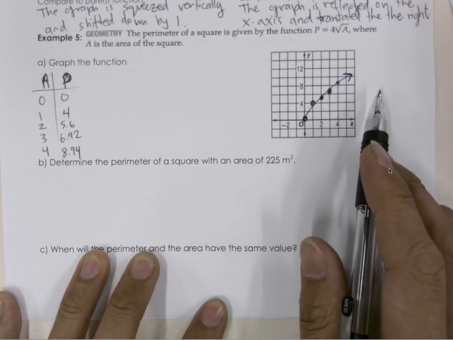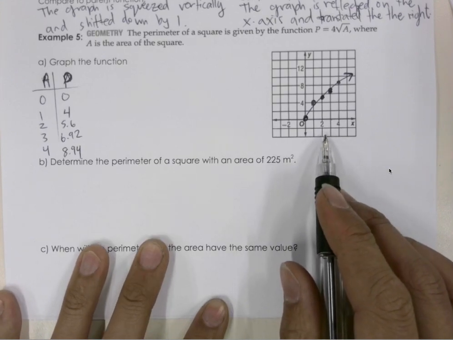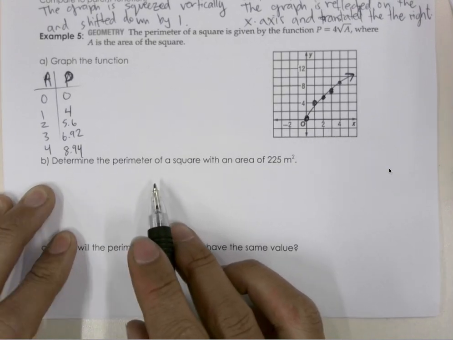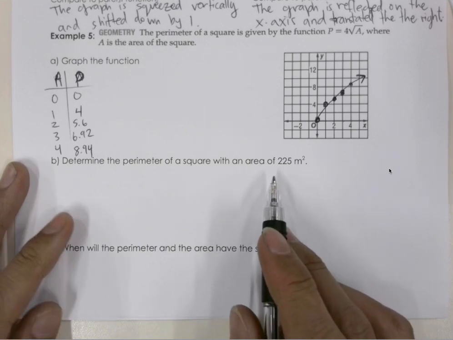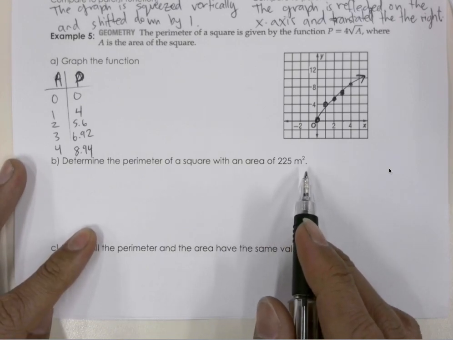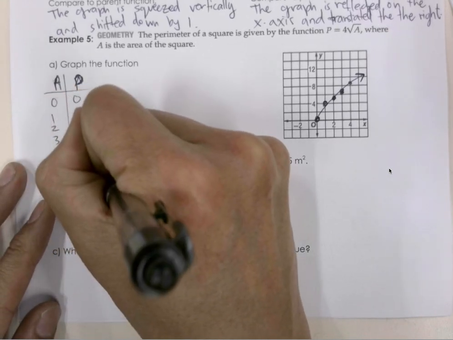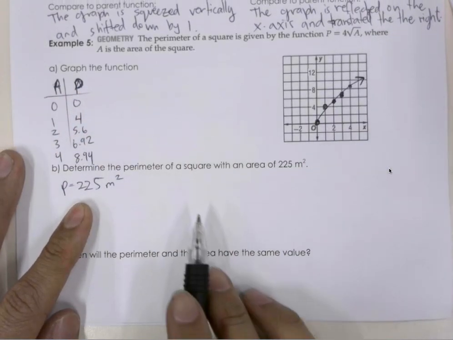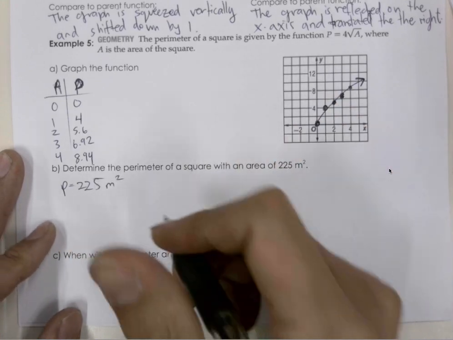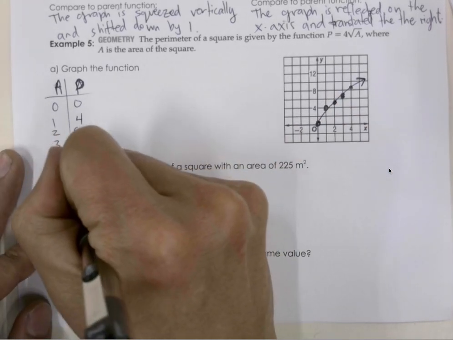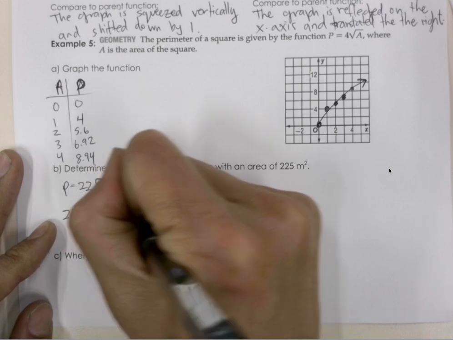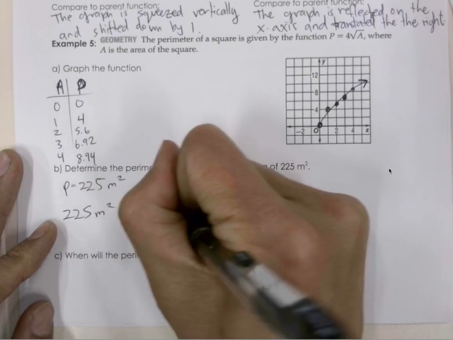the parent function, except a little bit off. Next, determine the perimeter of a square with an area of 225 meters squared. So our a in this case is equal to 225 meters squared. We just need to substitute that into our equation. So that gives us 225 meters squared is equal to 4 times the square root of a.